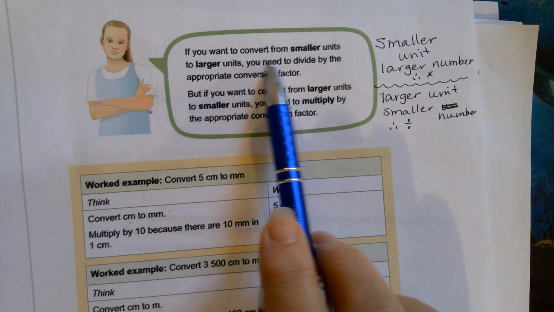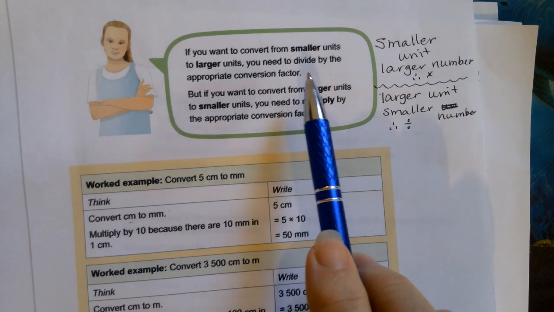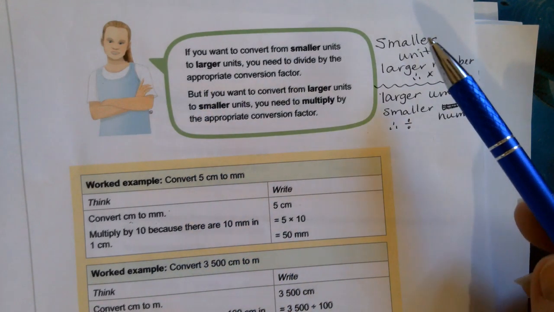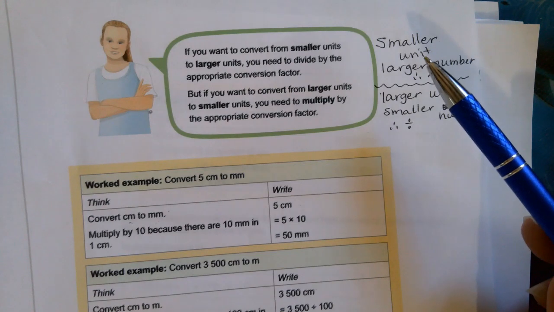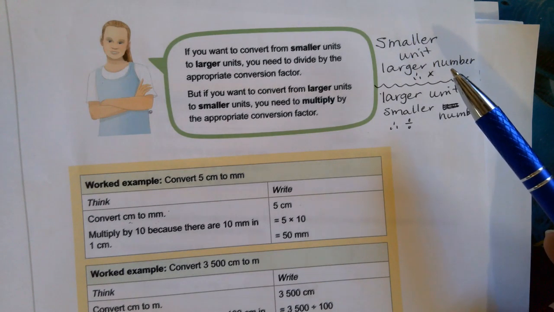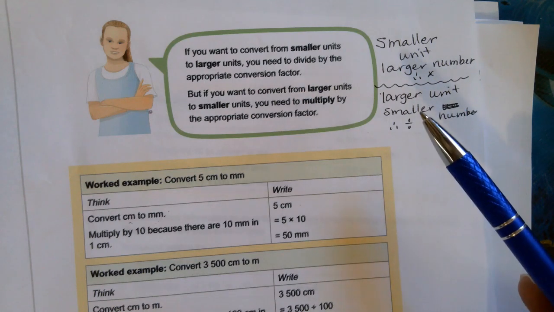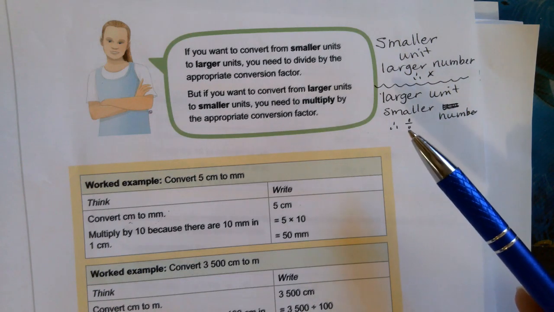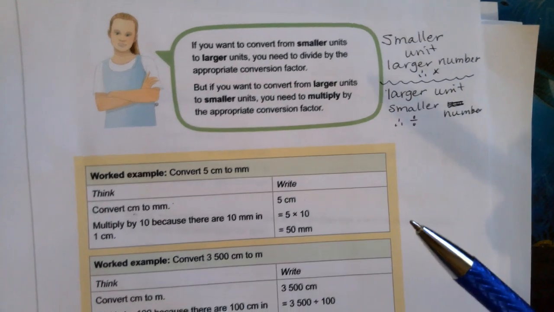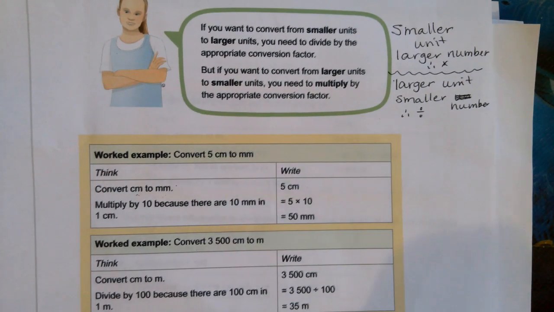Again, they have written it: wanting to convert smaller units to larger units, you divide. I say if you're going towards a smaller unit, you need a larger number, therefore you must multiply. If you're going towards a larger unit, your number must get smaller. To get a smaller number, you divide. Okay, that might be helpful for understanding.